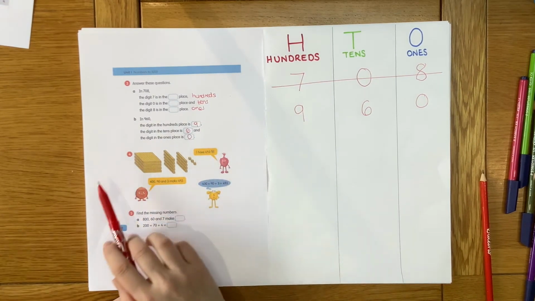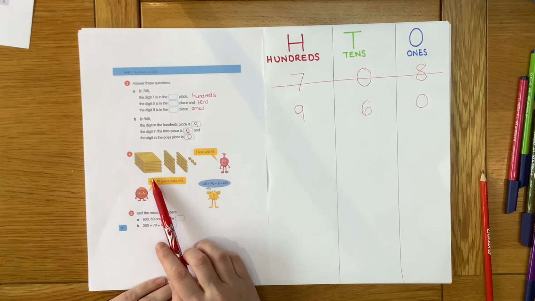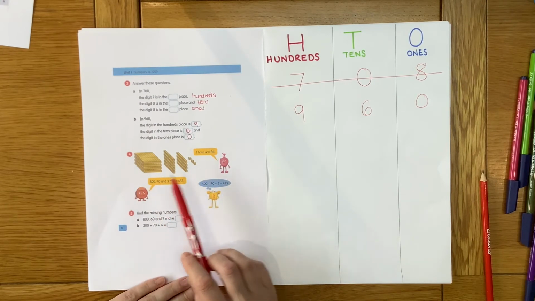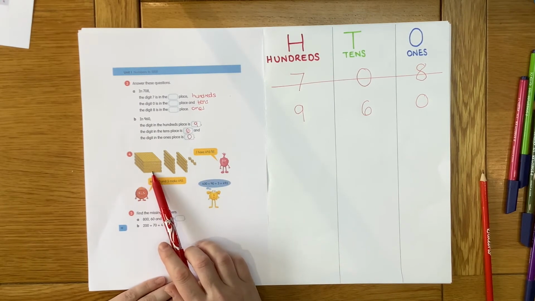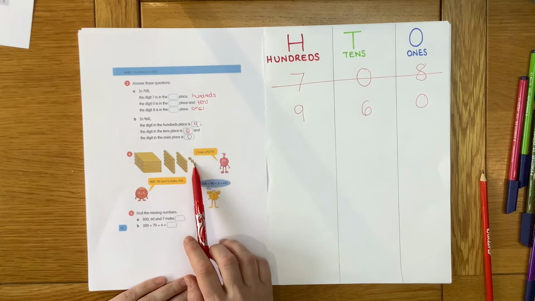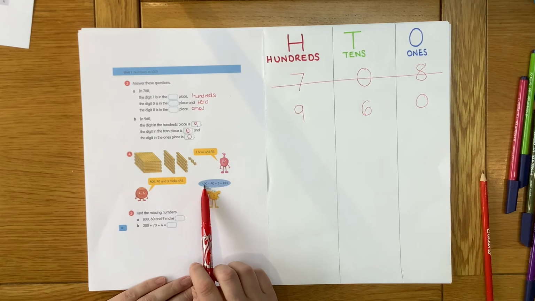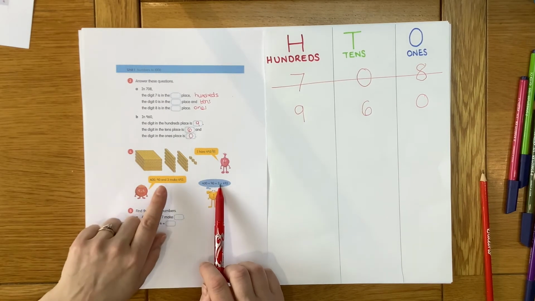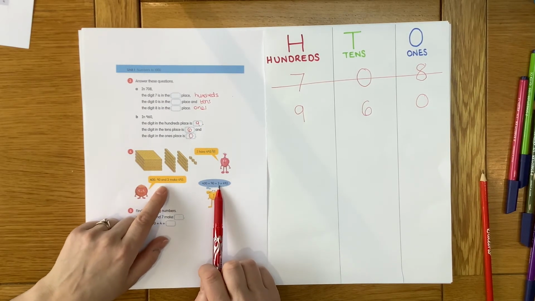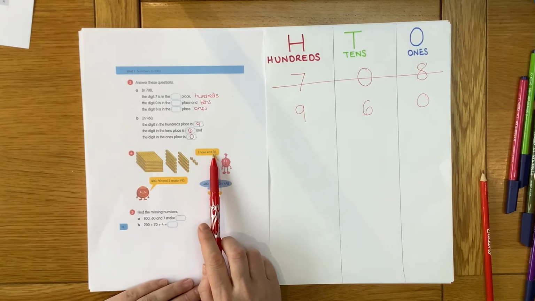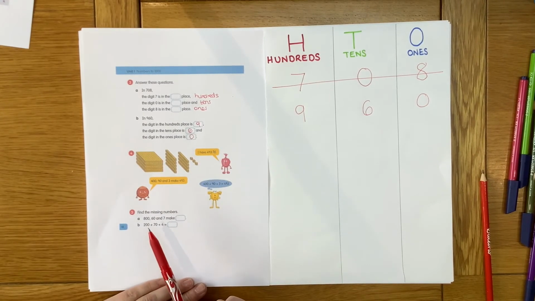Number 4 is just showing you how to write a number in a different way. You could draw it, 4 hundreds, 9 tens rods and 3 ones. You could partition it into 490 and 3, and you could write that in a sentence or a number sentence. And then you could say that altogether you have 493 ones.